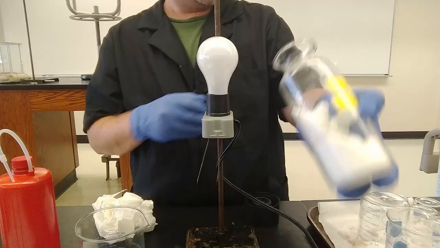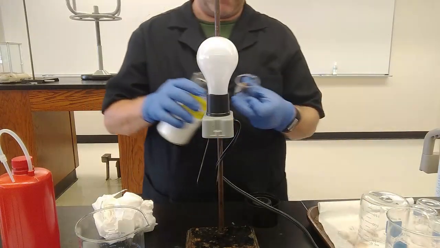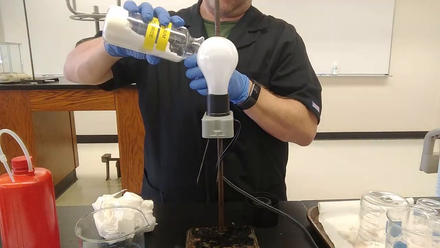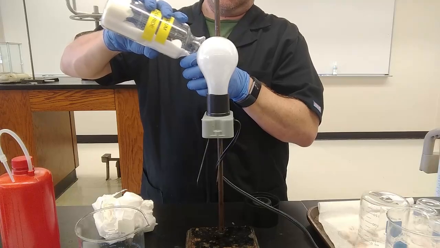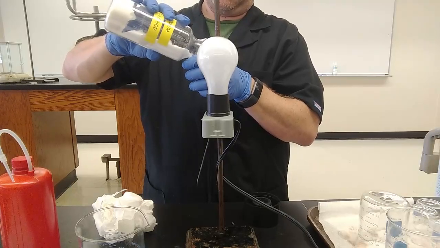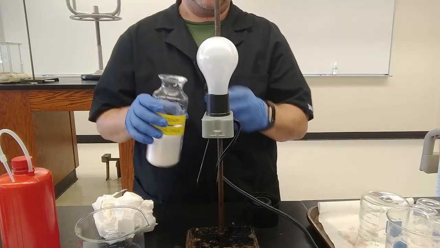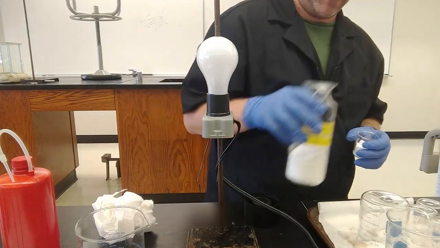Not gonna reach. Let's put it in a beaker. Nice clean beaker. Normally we shouldn't pour it back into our original container, but I don't want to waste the salt unnecessarily. Clean beaker. Fill it up with salt. See what happens.